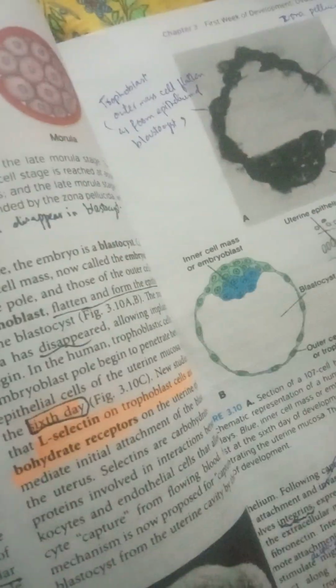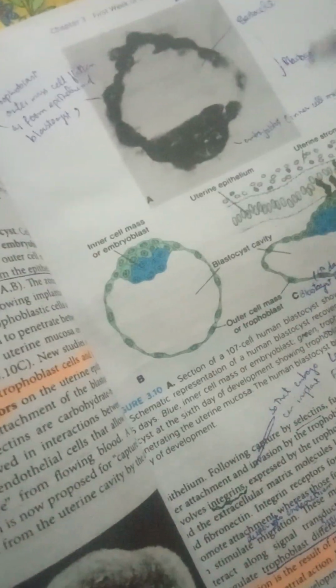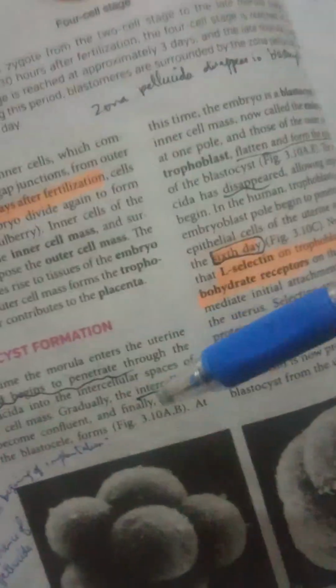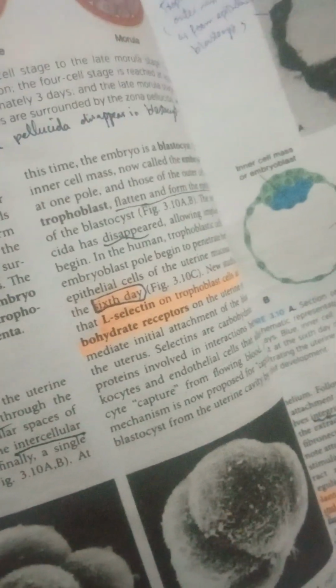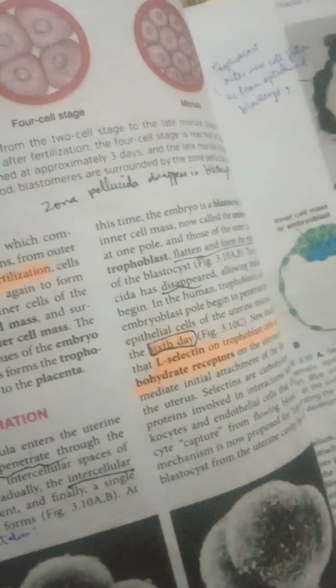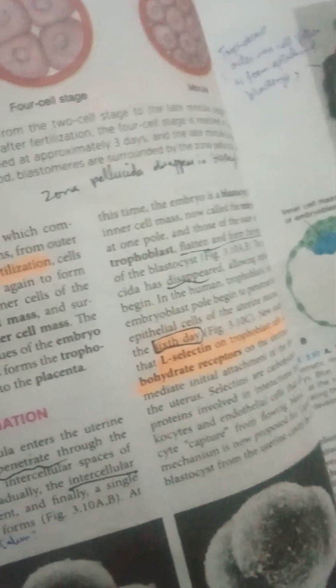So in the blastocyst stage, the trophoblast cells become flattened and form the epithelium of the blastocyst, while the embryoblast cells gather at a pole. Okay, since the fluid has penetrated through the zona pellucida, the zona pellucida has disappeared at this stage. Okay, and all this has happened until the sixth day after the fertilization.